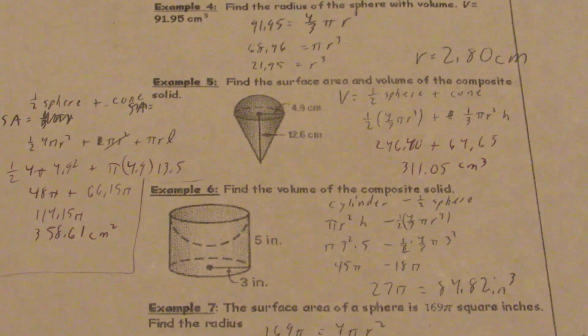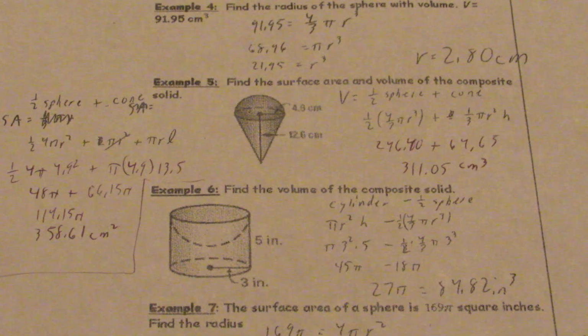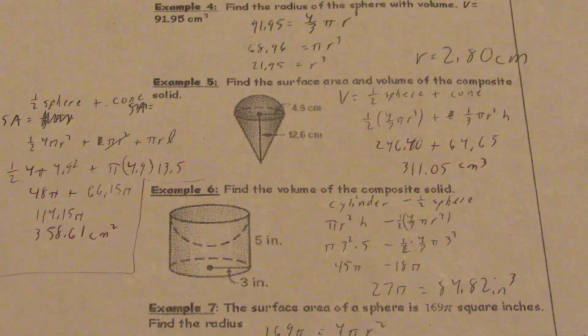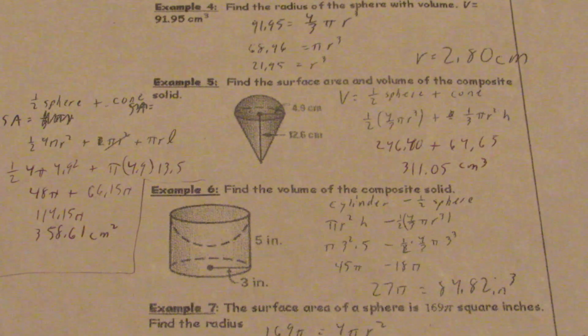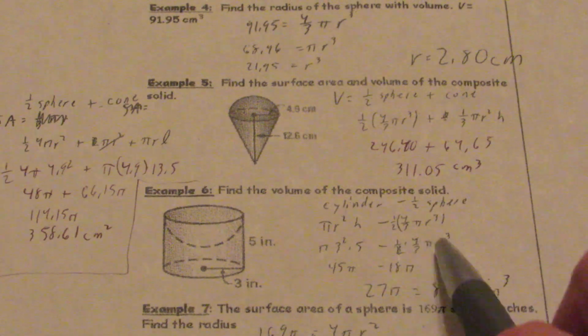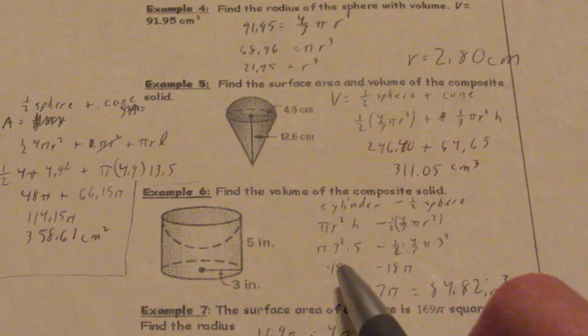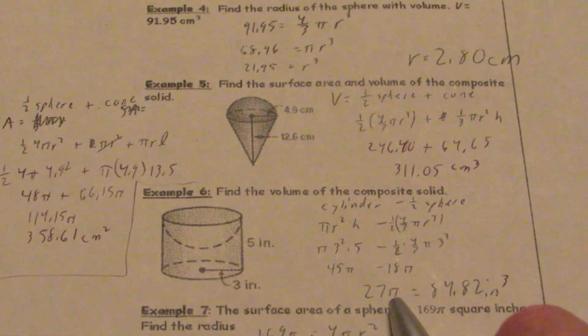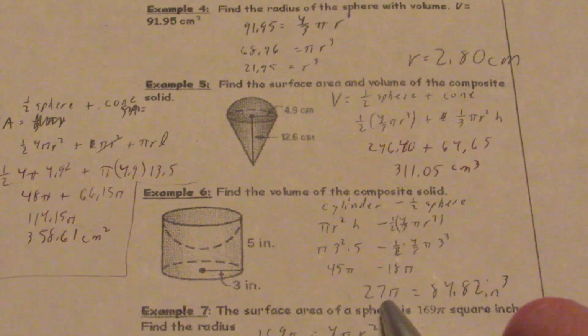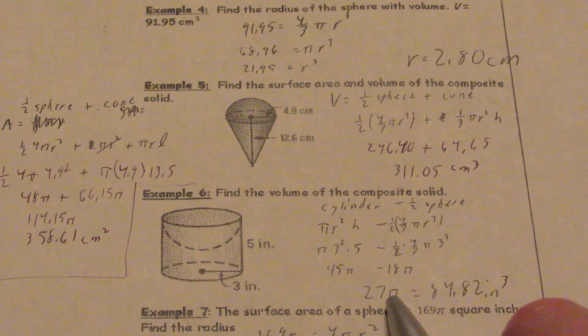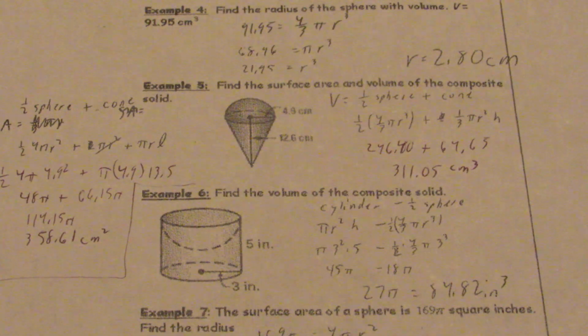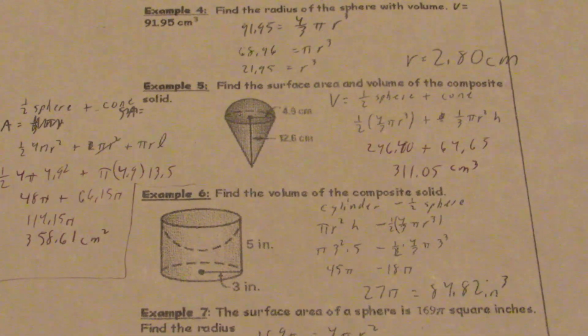And realize with multiplying those multiple fractions, there's multiple things you can do. You can multiply by 4/3 and then divide by 2. You could also do 1/2 times 4/3, which will be 4/6, and then reduce that, or not reduce it, depending on what you're more comfortable with. The key is that you use both of those and use them correctly. That'll get you the 18 pi. So 45 pi minus 18 pi is 27 pi. That is my exact answer. That would generally be acceptable. But if you want to multiply it out, you get 84.82 inches cubed.